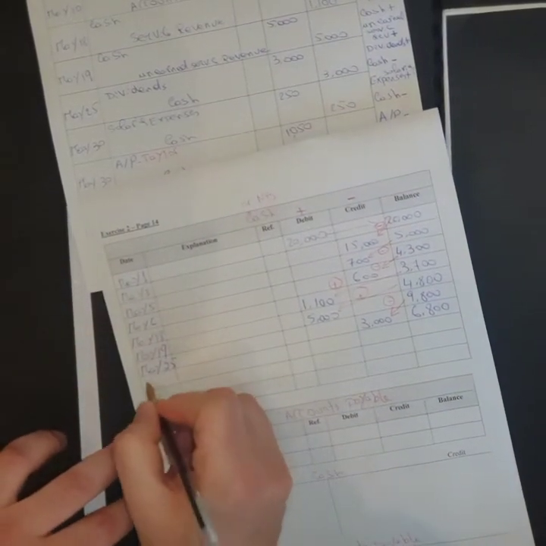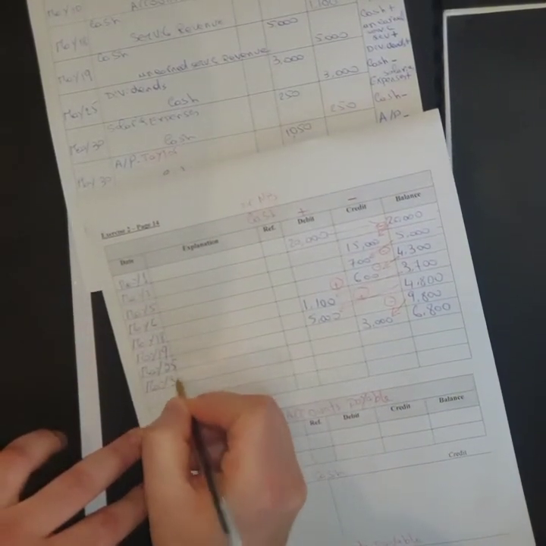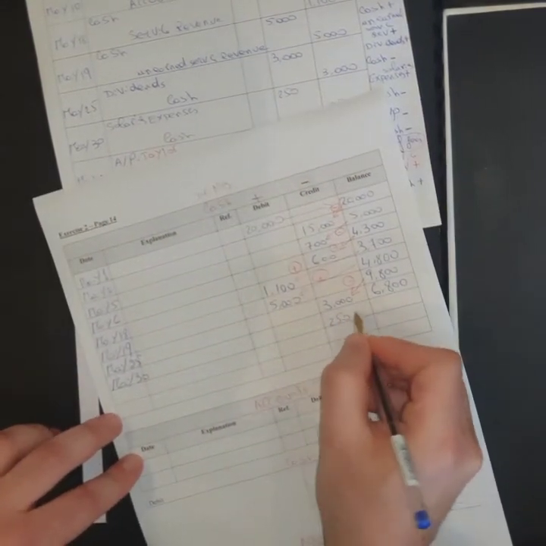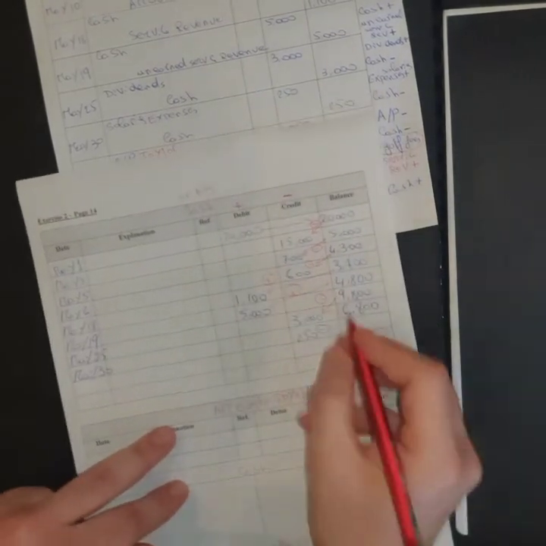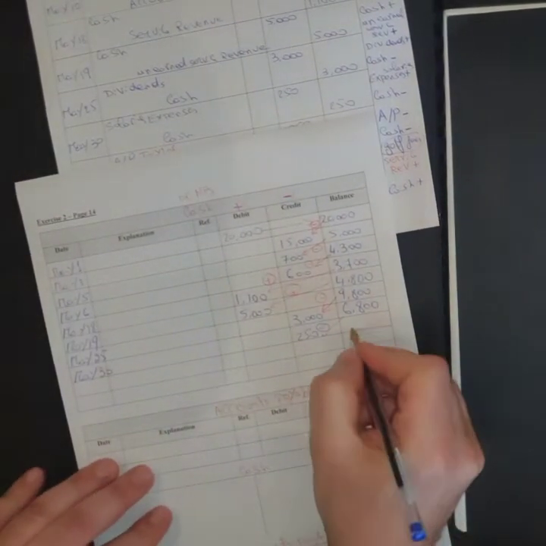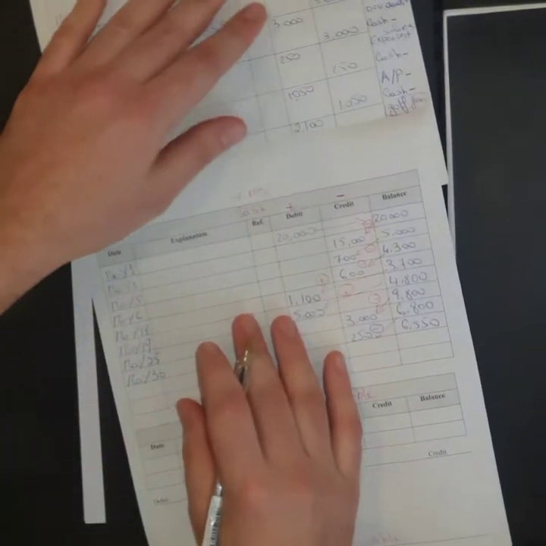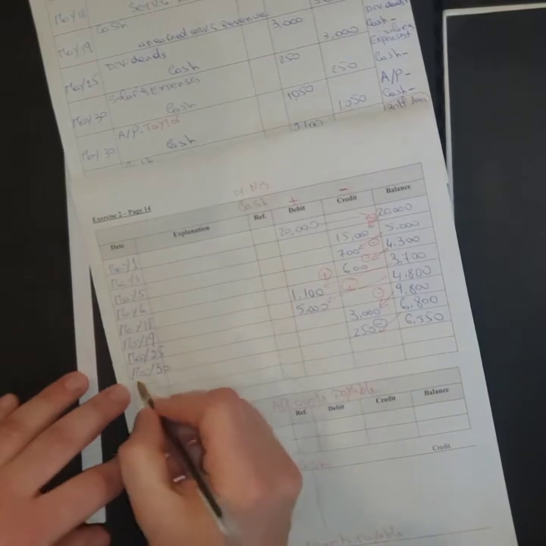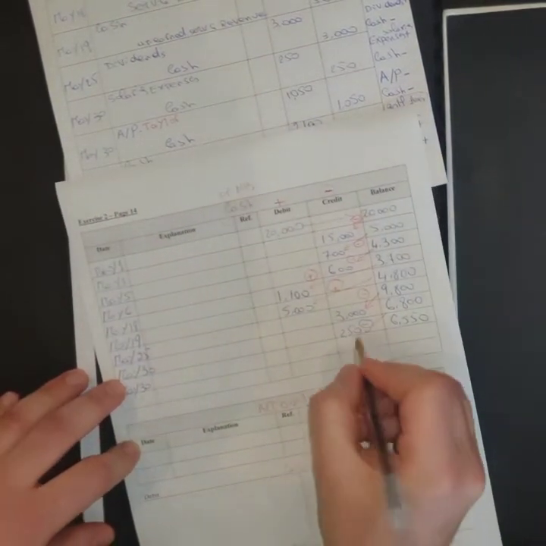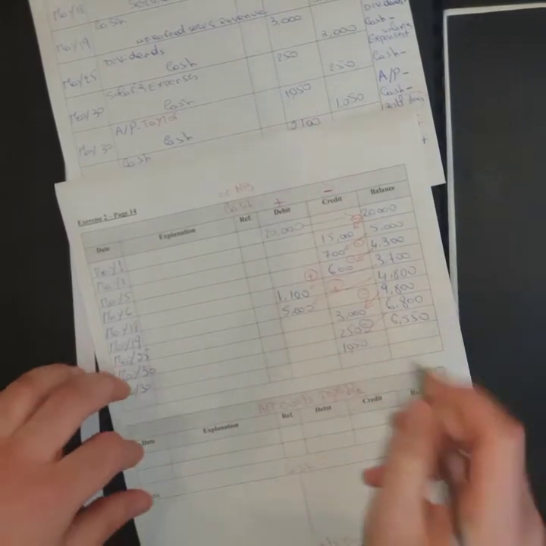May 30, cash and credit 250, so minus as well, $6,550. We have another entry on May 30. Cash was in credit 1,050, so minus as well.